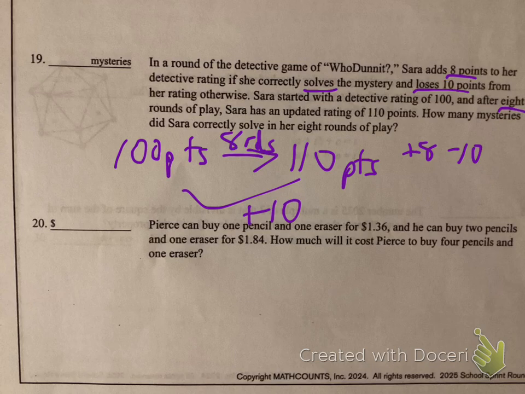So you could just, if you got 4 right or 5 right or 6 right, just guess and check with 4 times 8 and 4 times -10 and see when you get a value of +10. And that would not take very long. But if this was a little bit of a harder question, we should probably come up with a formula.